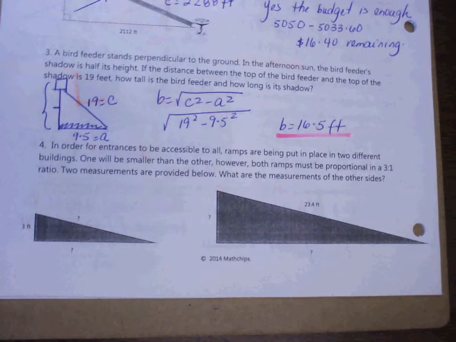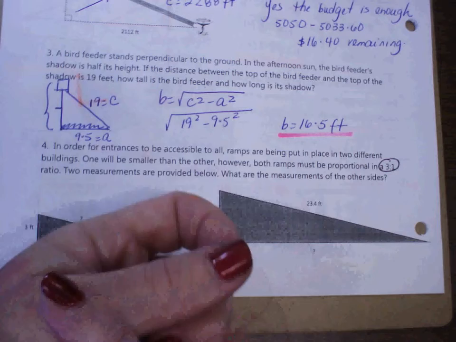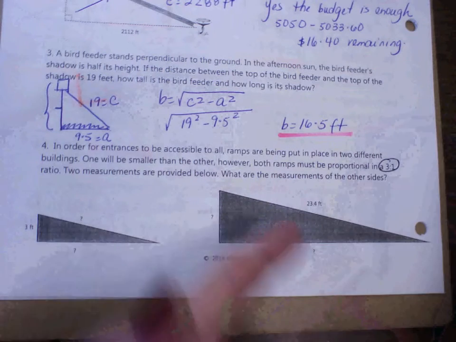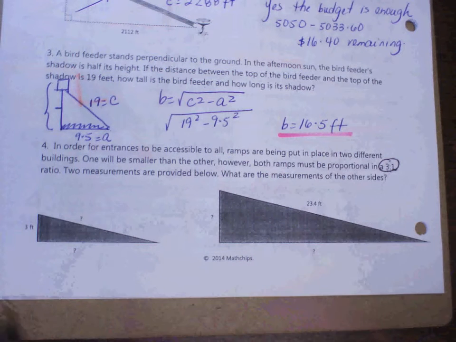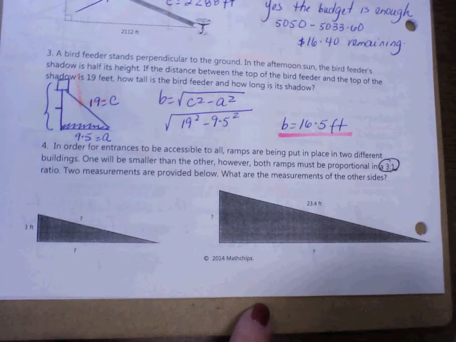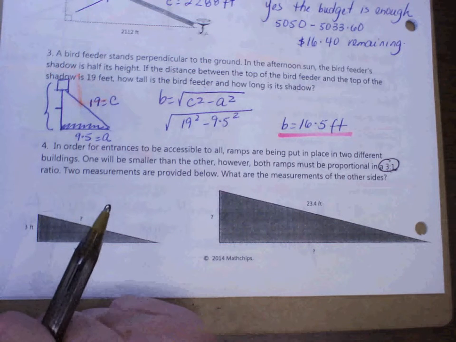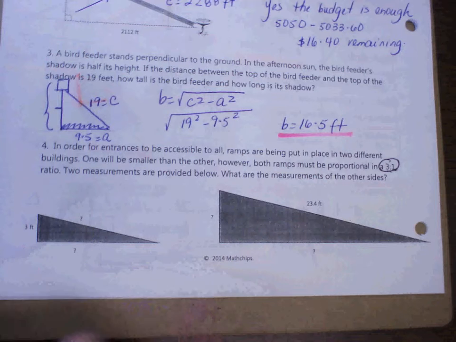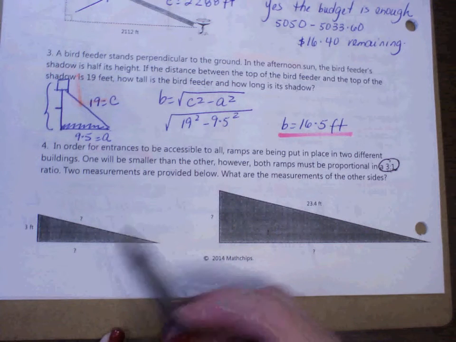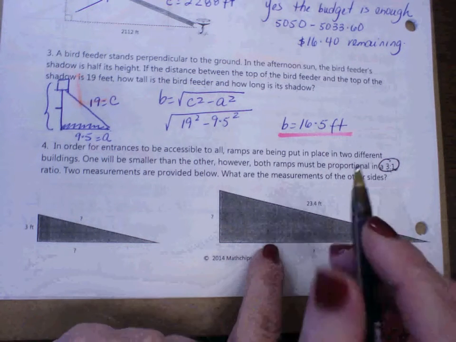What does a 3-to-1 ratio mean? Yeah, it's a fraction, yes. But what does it mean? One figure is definitely bigger than the other. How much bigger? One of them is bigger than the other. How much bigger is this one if the ratio is 3-to-1? Three times bigger. Very good. So this one is 3 times bigger. All right? This figure over here would be 3 times bigger.